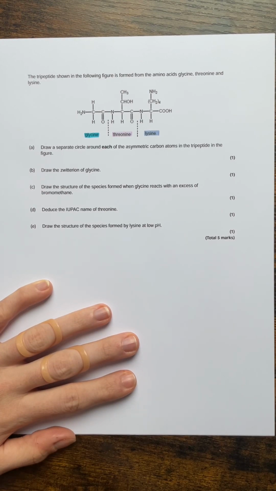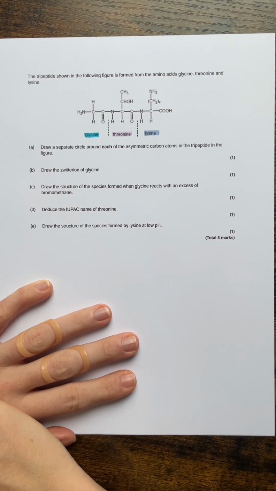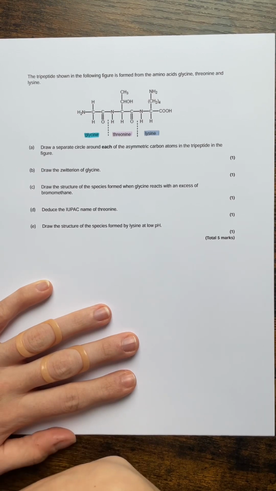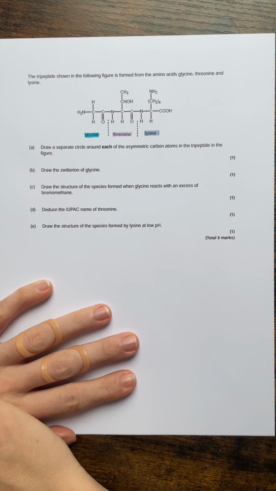And for the questions B, C, D and E, all of them are thinking about the amino acids after the tripeptide has been broken down back into the individual amino acids.